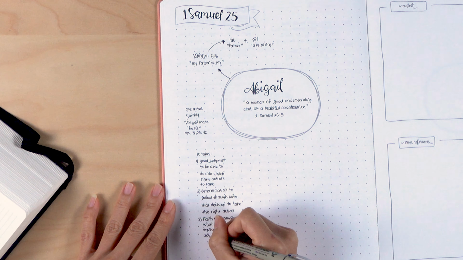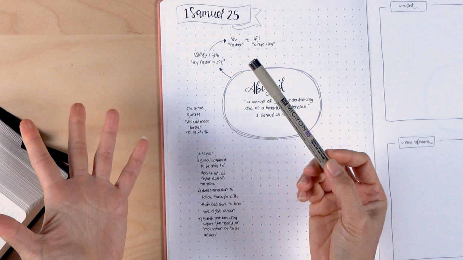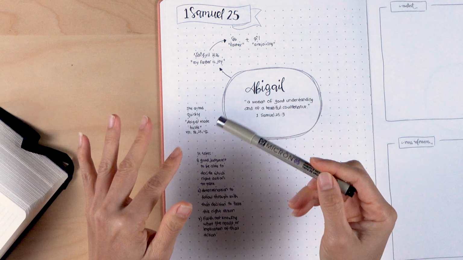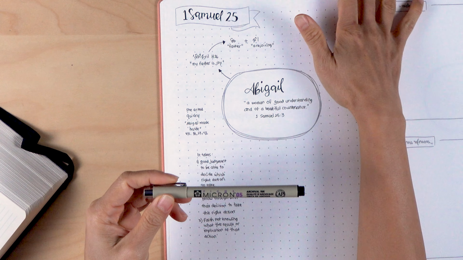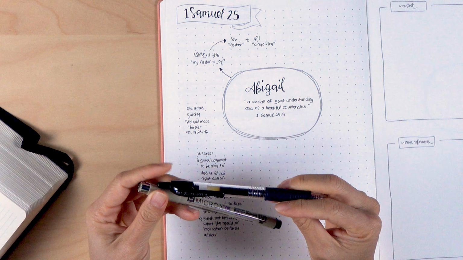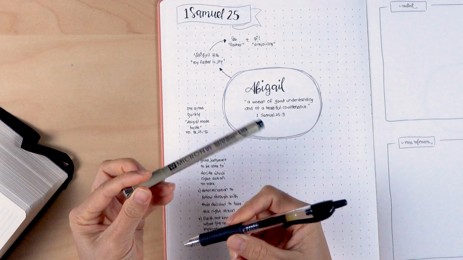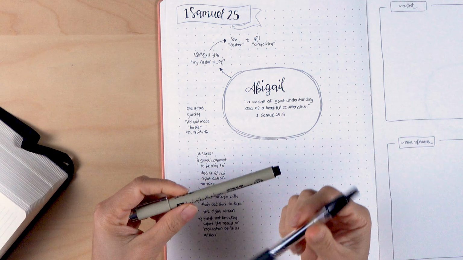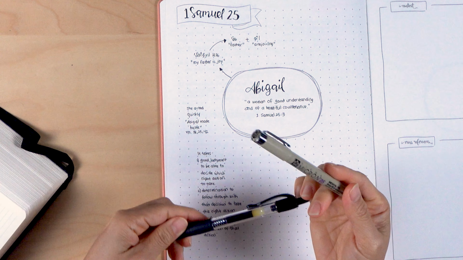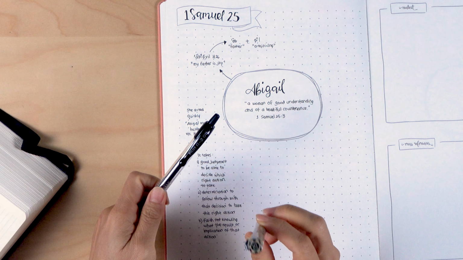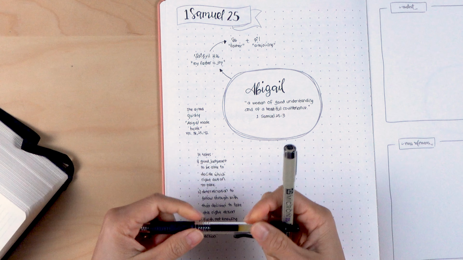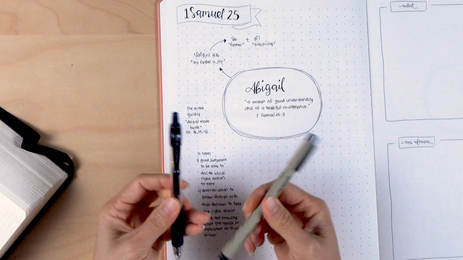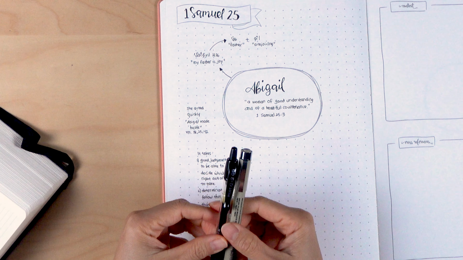Okay, I just realized that I've been using this Micron to write down the points I'm making in my map. I did say that I was going to use the Pilot G2. But anyway, you can also use the Micron for writing, or this one. It doesn't really matter. I just wanted to preserve this one for lettering purposes instead of writing. But either way, they both write well.